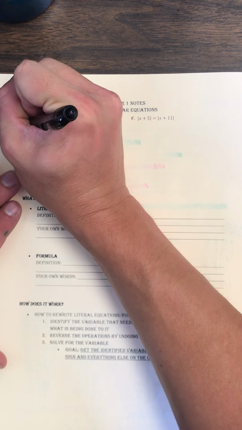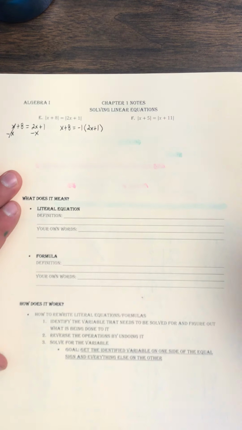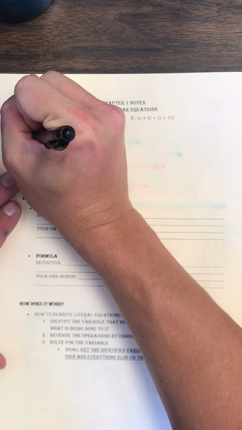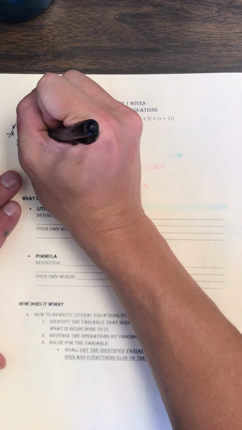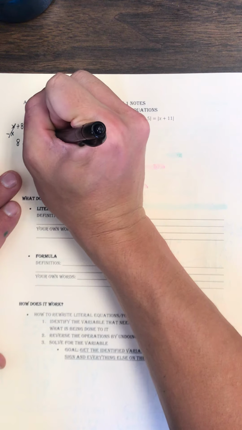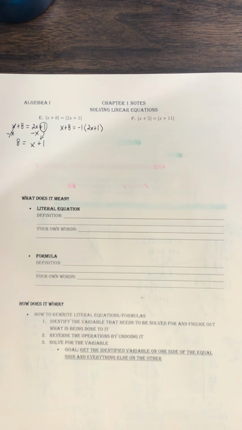So I'm going to subtract x from both sides. That cancels here, and then leaves me with positive 8 on the left side equals, well, 2x minus x is just x, and then bring down my plus 1 here. So I've got 8 equals x plus 1.